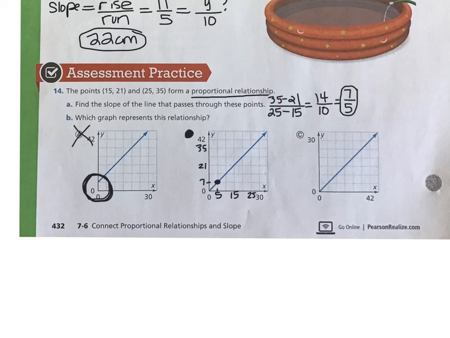And remember, since the ratio, or the slope, is 7 to 5, the 7 is the y number. Those are the y coordinates on the top that you subtracted to get that top number 7. The bottom number is the subtraction you get when you subtract the x coordinates. So the 7 is the y number and the 5 is the x number, which means the point 5, 7 should be on that graph.